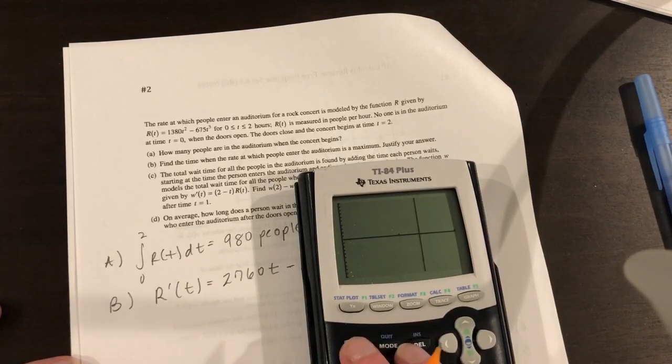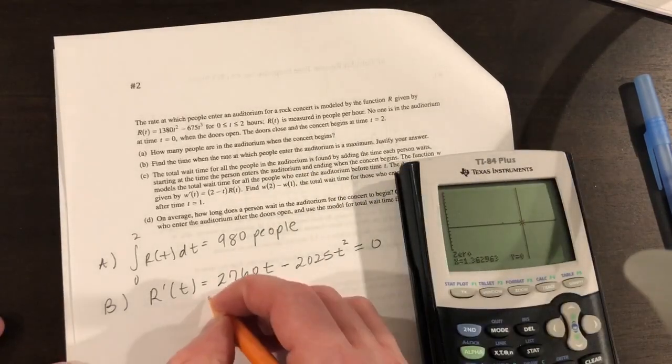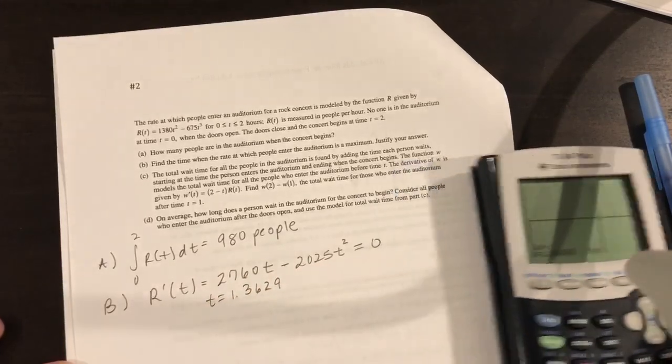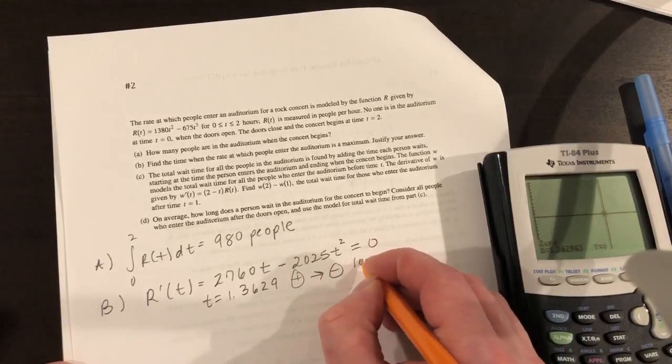Okay, so we got to find that 0. Okay, I found that 0, and it comes out to be t is equal to 1.3629. Okay, and it goes from positive to negative, so it's a local max.